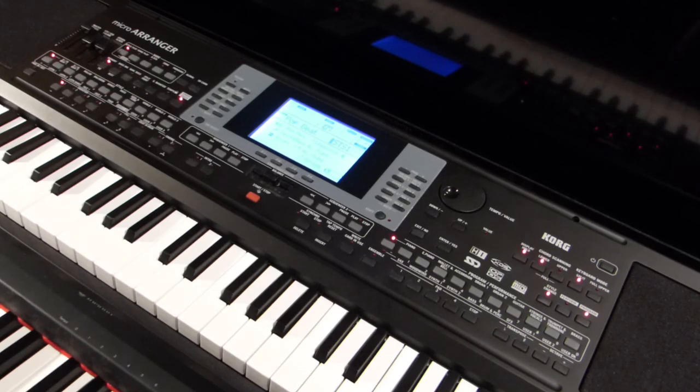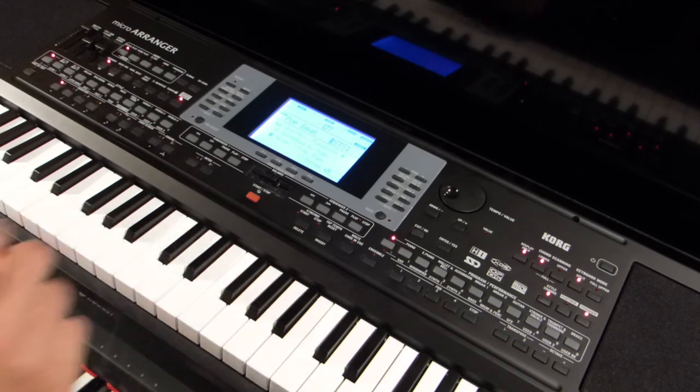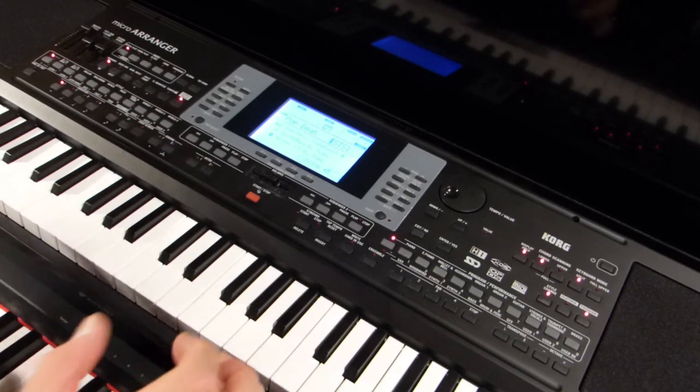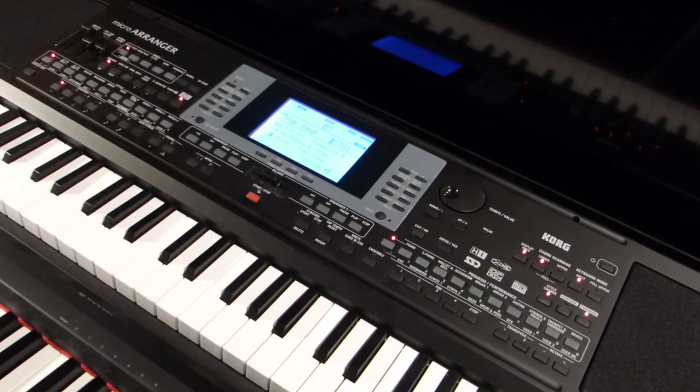I've showed you about everything on here except for this manual bass, and we'll get to that on the next tutorial. So that's the front panel buttons for program mode and style mode. And on the next tutorial we're going to zoom in on a display, and I'm going to show you how that displays when you hit these buttons and all the programming that you can do with these buttons.